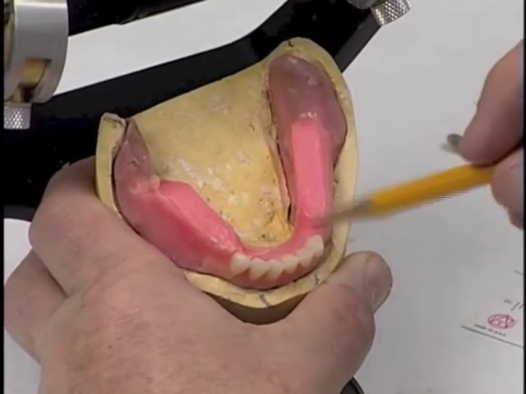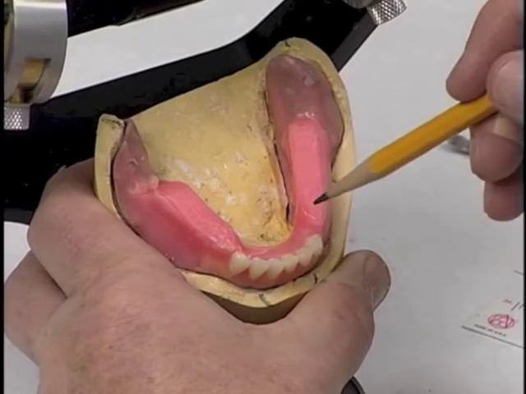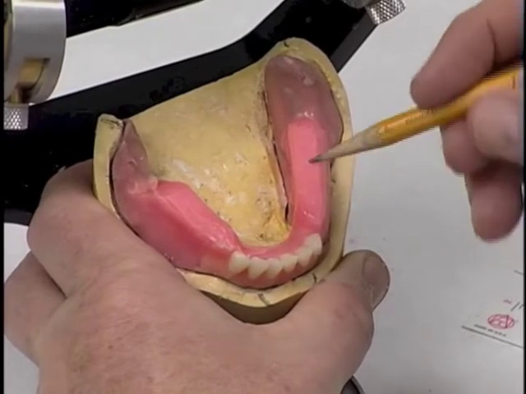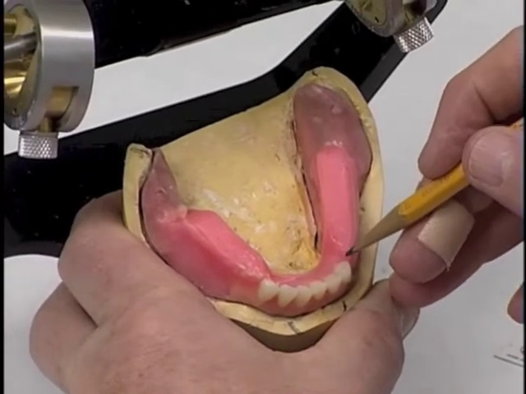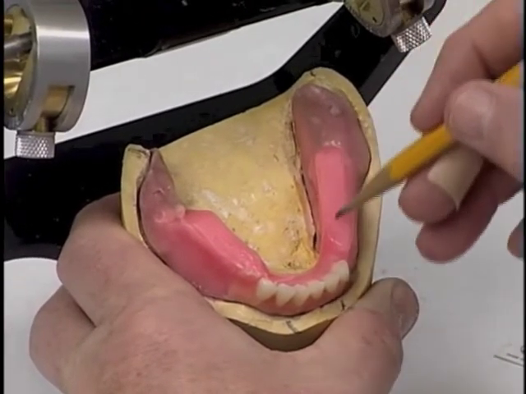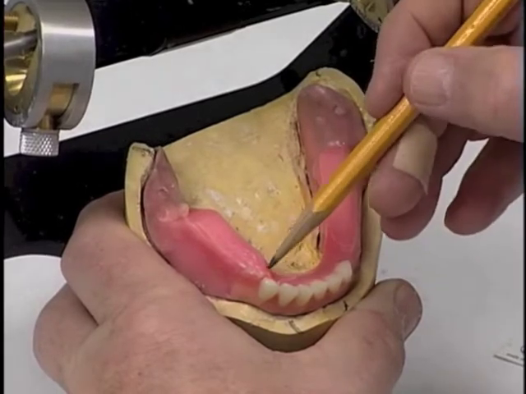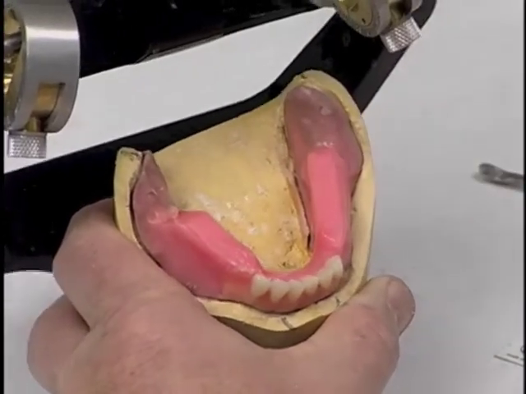So in placing our teeth, the object is to get those teeth placed in such a way that the central groove of the posterior teeth is going to be directly over the crest of the ridge. And that's what we're looking for on both sides.